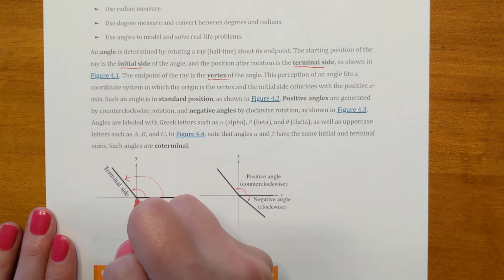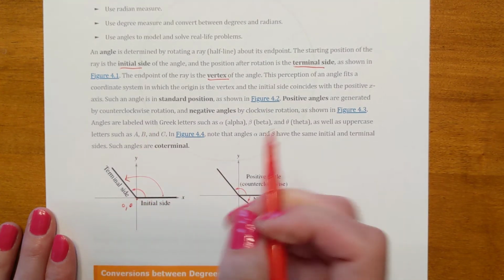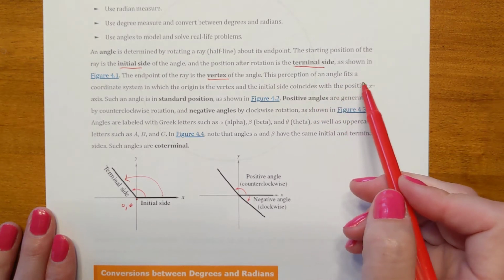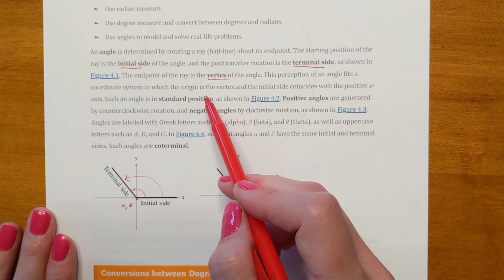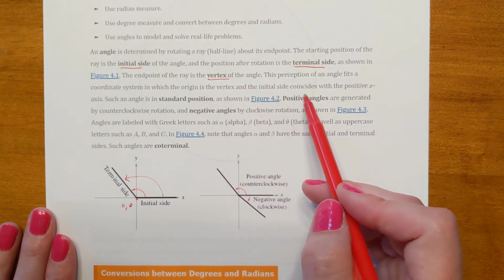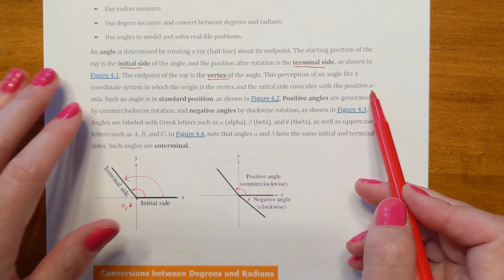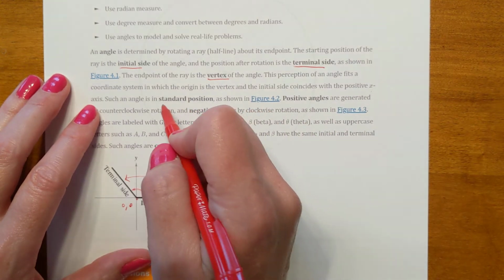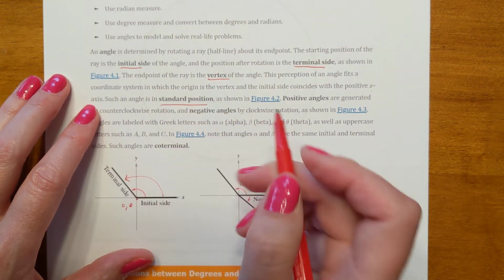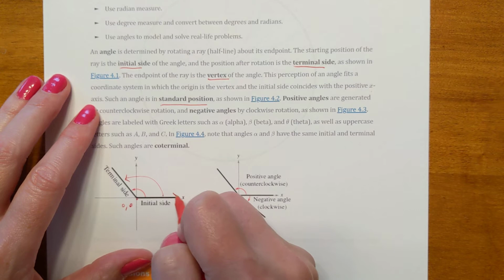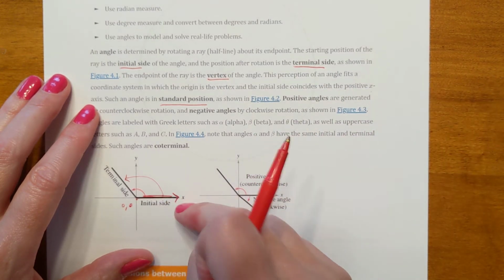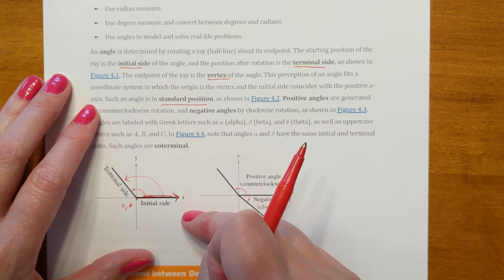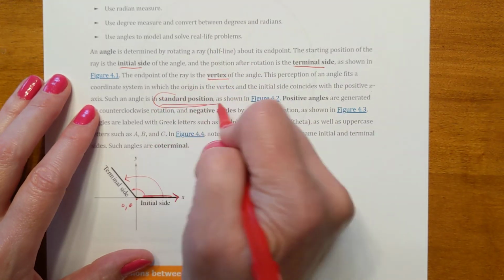So here, the vertex, we put it on a coordinate plane, so the vertex is at 0, 0. The perception of an angle fits a coordinate system in which the origin is the vertex and the initial side coincides with the positive x-axis. Such an angle is in standard position. So if your angle is right here, if it has for one side the positive x-axis, it's called standard position.